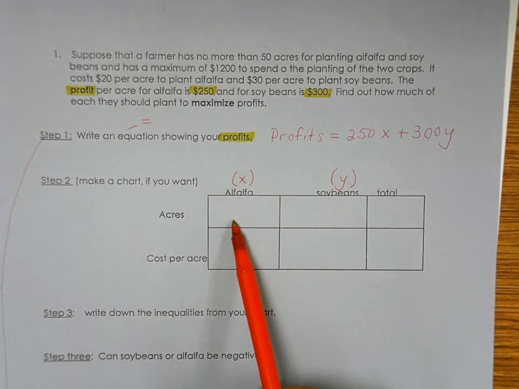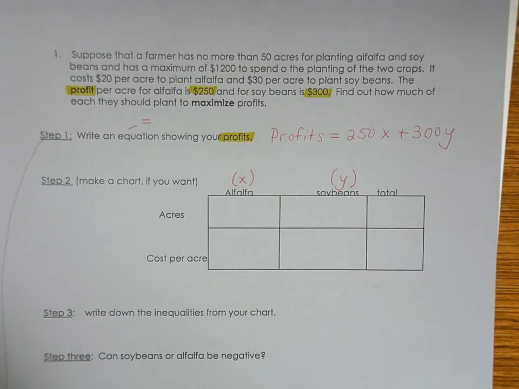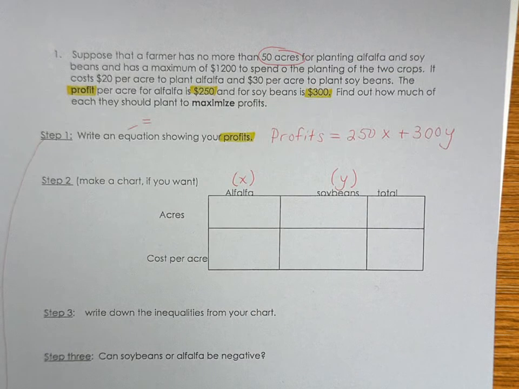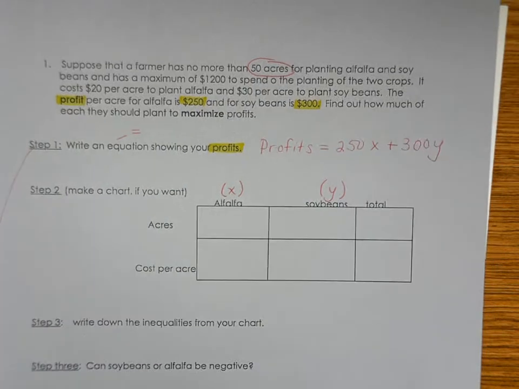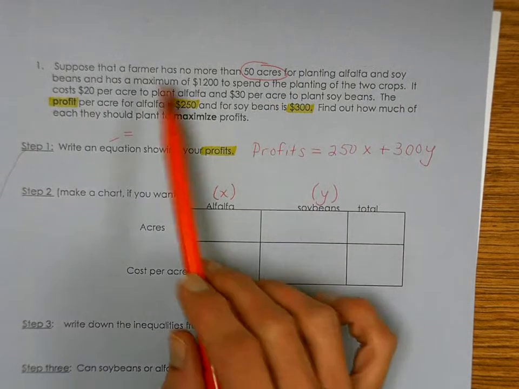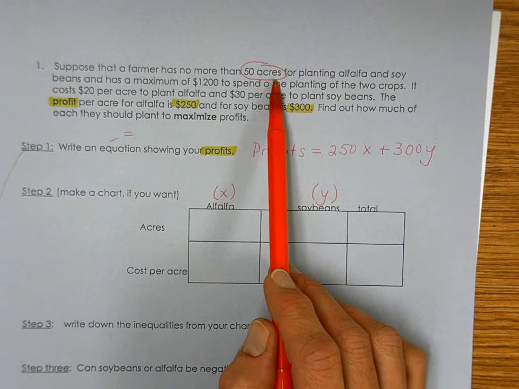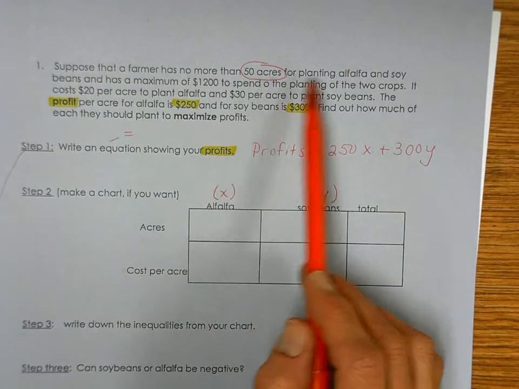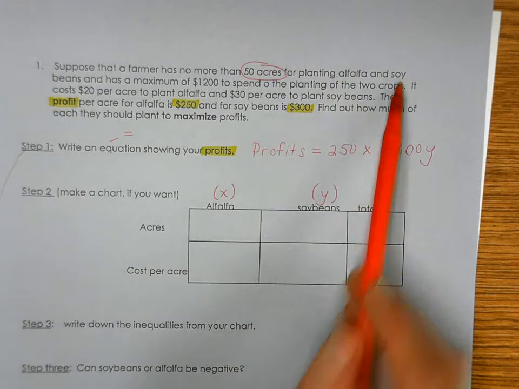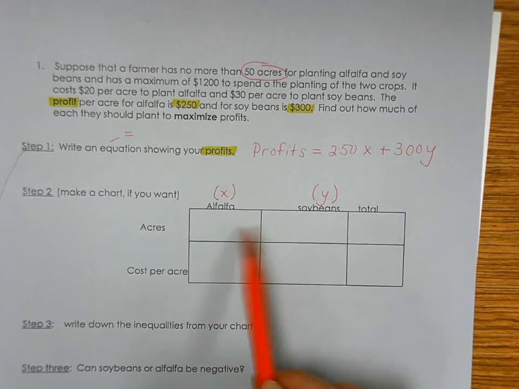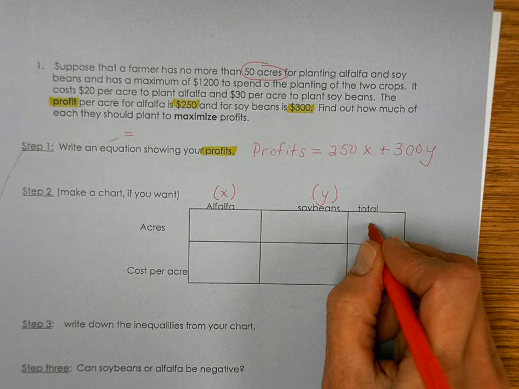Let's focus on the acres. So you go back here and let's see, I see acres here. And that's it, 50 acres. Well, goodness, where do I put that? Well, this farmer has 50 acres of land. And on that land, he's either going to put alfalfa or soybeans or a little combination. So we know if we add the acres, we're going to get 50.